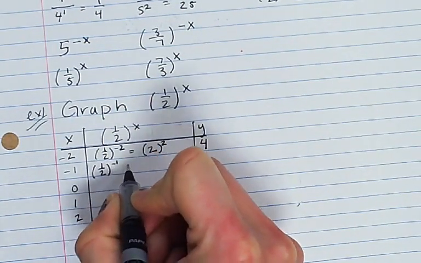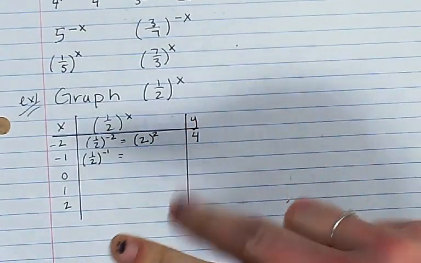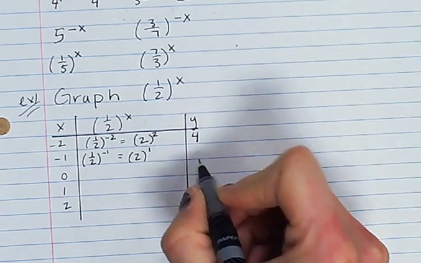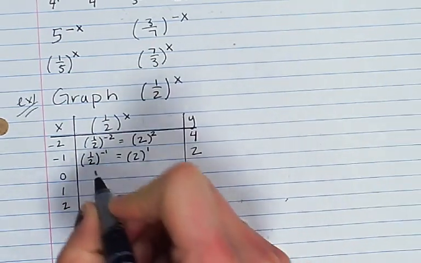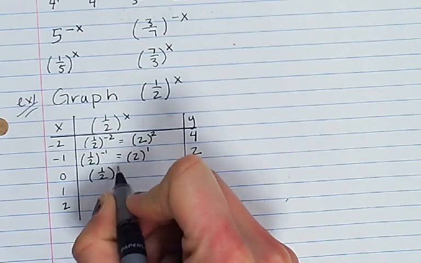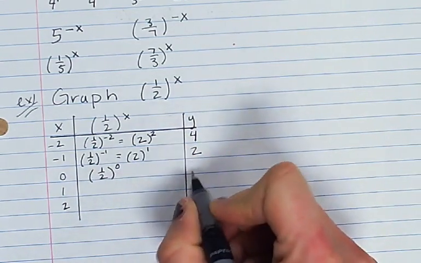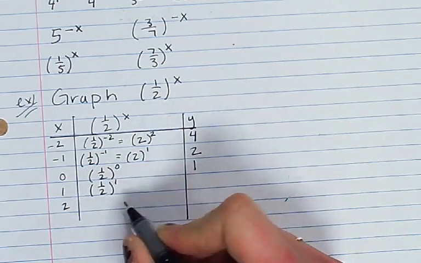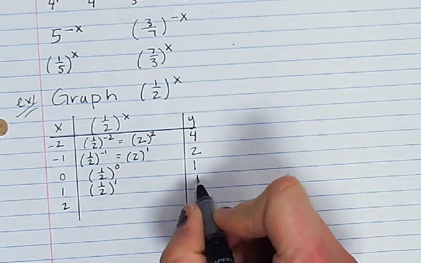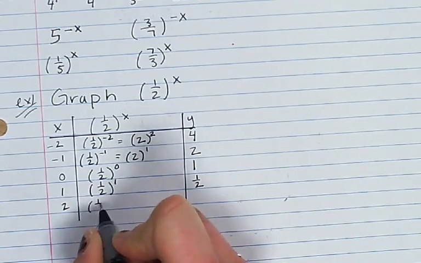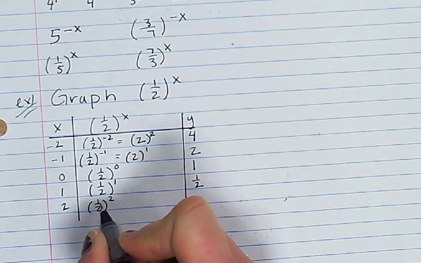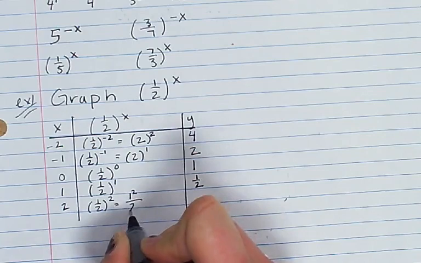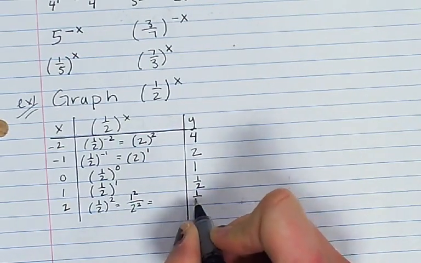If we plug in a -1, we've got to make it a positive 1, so first I've got to flip the inside. So it becomes 2 to the power of positive 1, and 2 to the first power is just 2. Anything to the power of 0 is 1. 1/2 to the first power is just itself, 1/2. And then lastly, 1/2 squared. So when you have a fraction squared, you just square the top and square the bottom. So this is the same thing as 1 squared over 2 squared, which is 1/4.